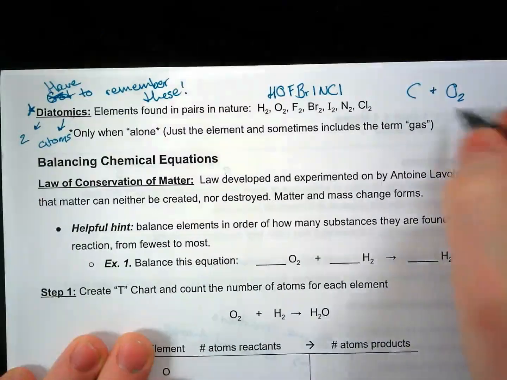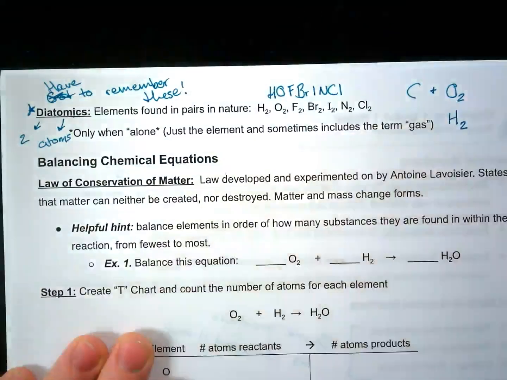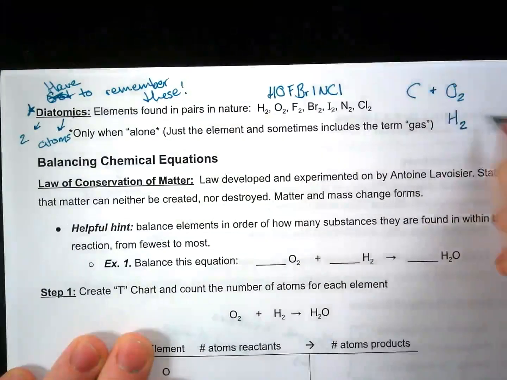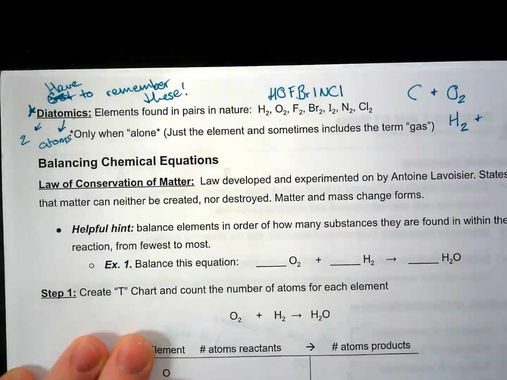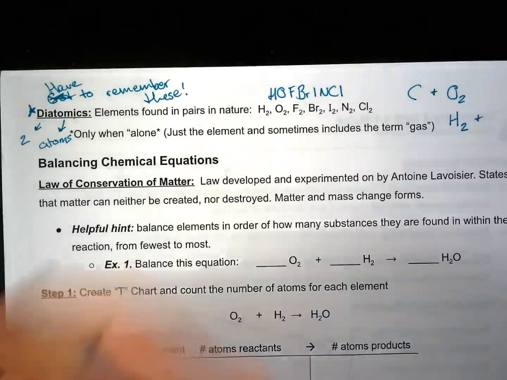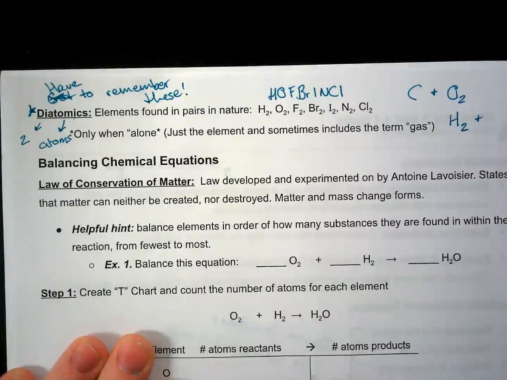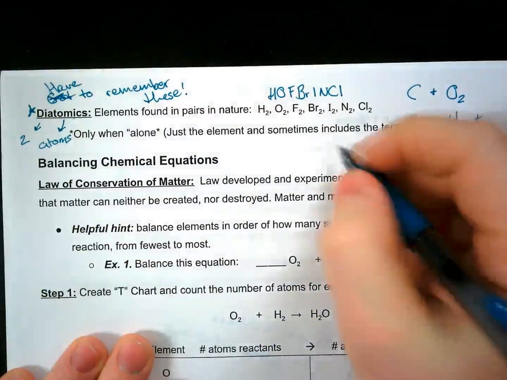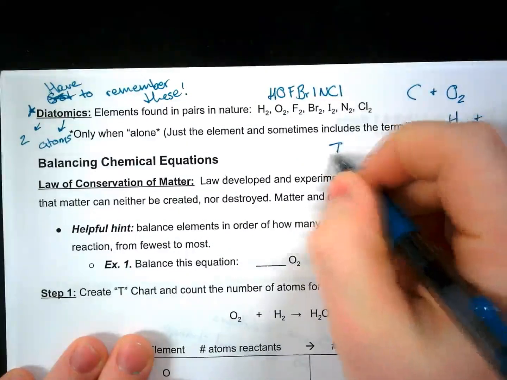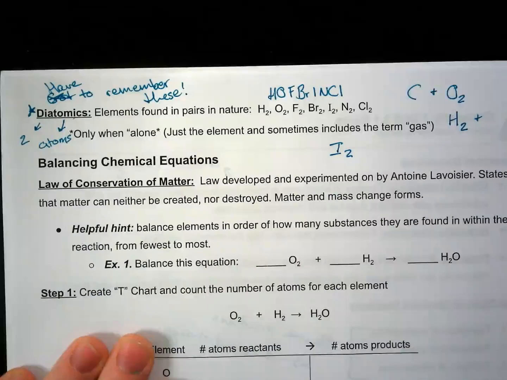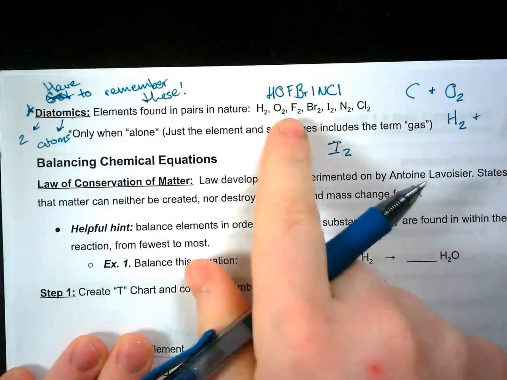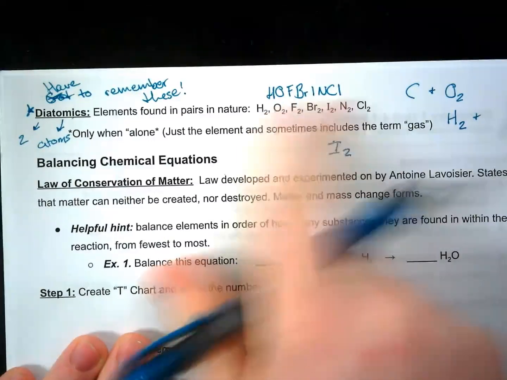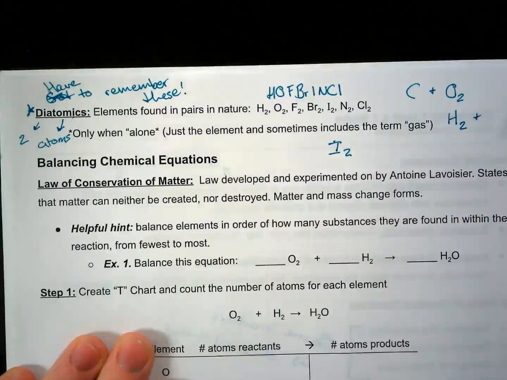If it's, say, hydrogen gas mixes with something else, it'll be H2 plus whatever. Or if it's this chemical yields this stuff and then iodine, if it's just iodine, then it's I2. So these are your diatomics. You can't forget about them, and don't forget about Hofbrinkel.